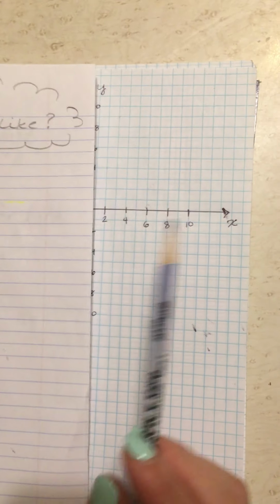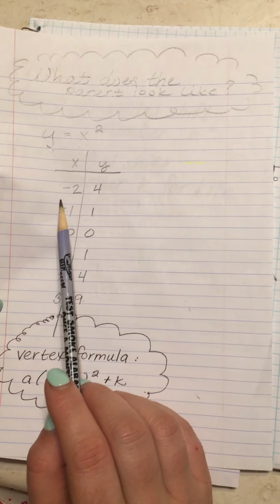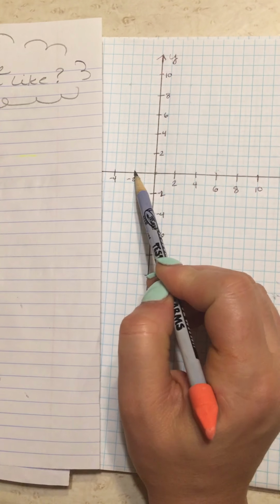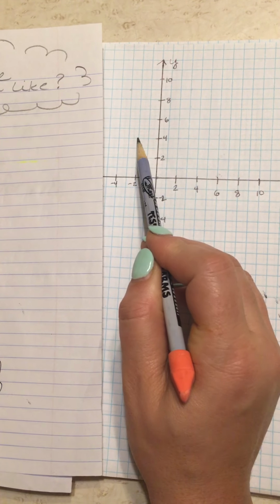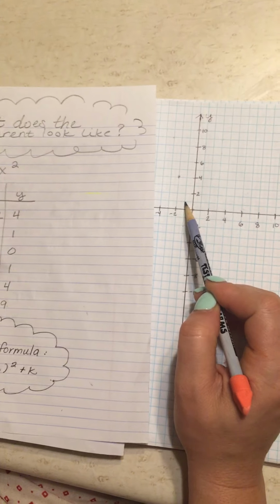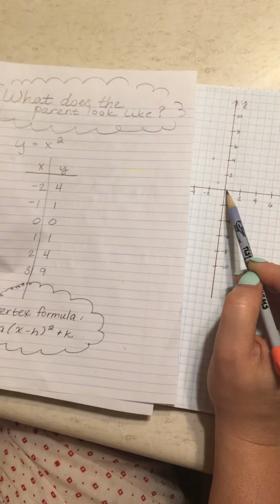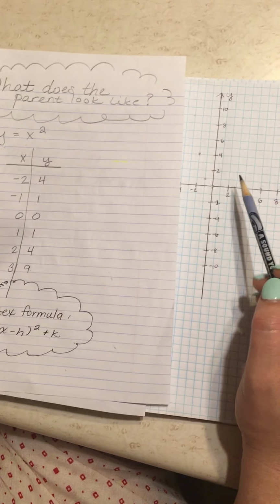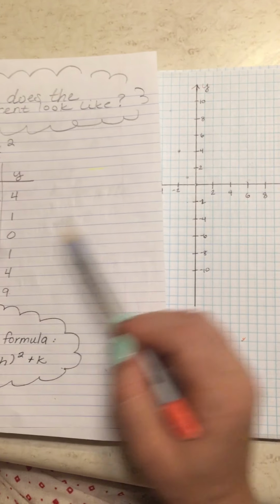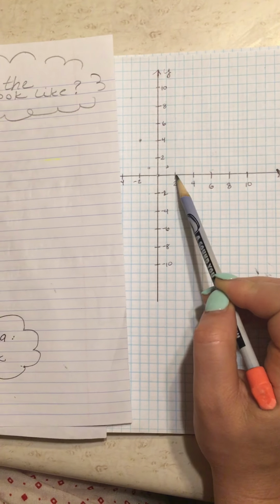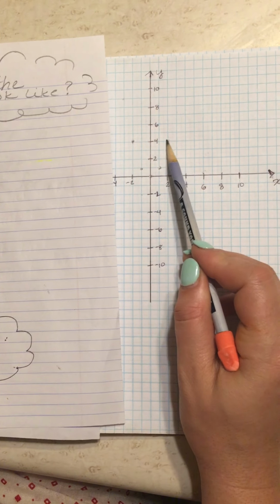So let's take a look at our parent function to make sure that we understand what that looks like. This is very, very simple. We're going to look at our table. If we plug in -2 for our x, we're going to go up to 4. If we're looking at -1, we're going to go up to 1. If we're at 0, we're going to be at 0. If we're at 1, we're going to go up to 1. 2, we're going up to 4.